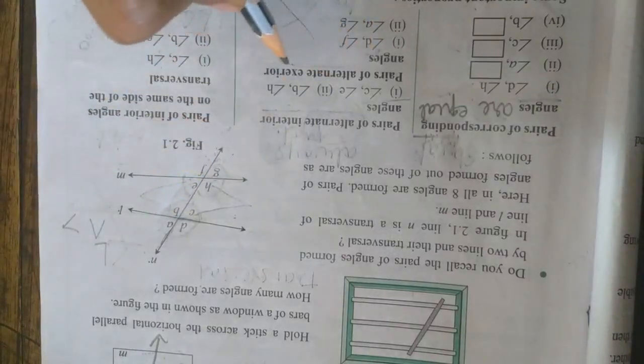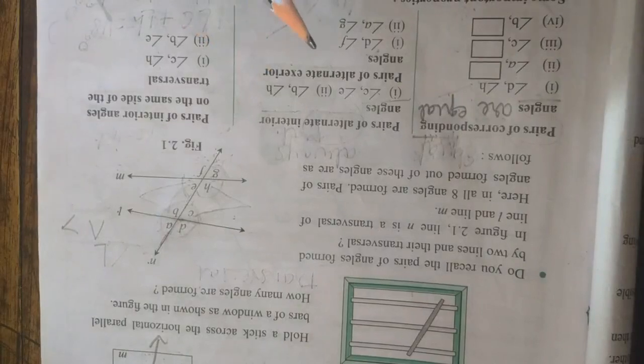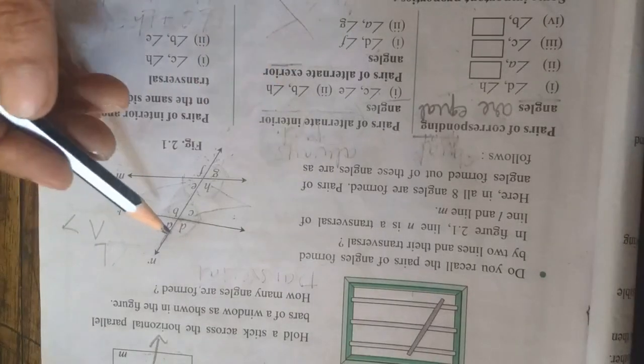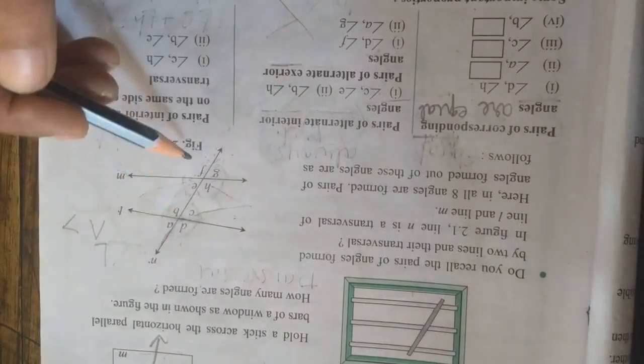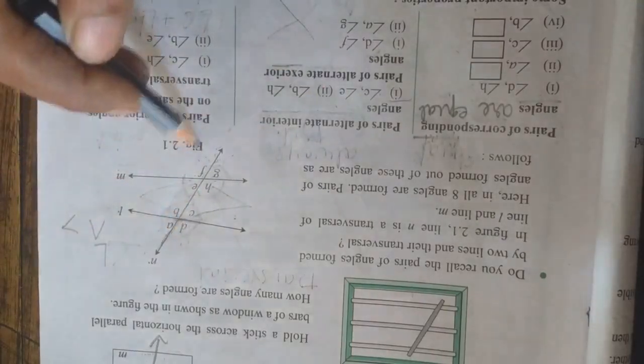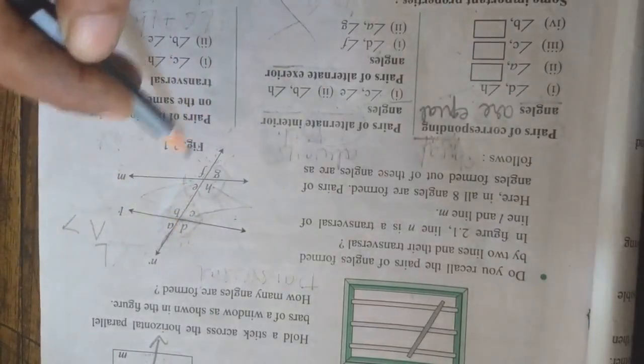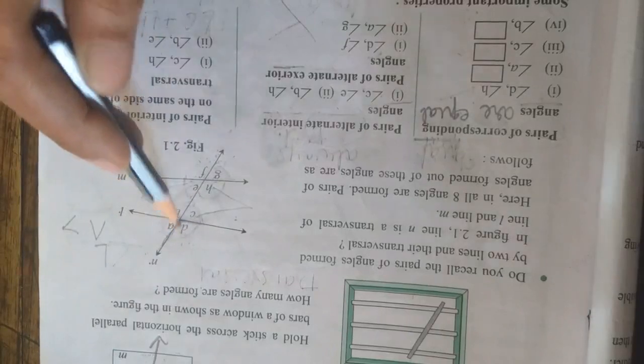Now, pairs of alternate exterior angles. As the name indicates, exterior means outside. So you see angle D and F. What I said, alternate means either side of the transversal, as they are exterior. So D and F is a pair of alternate exterior angles.